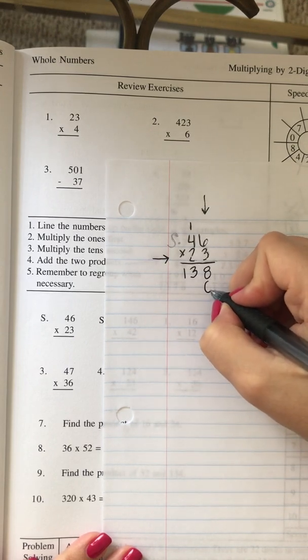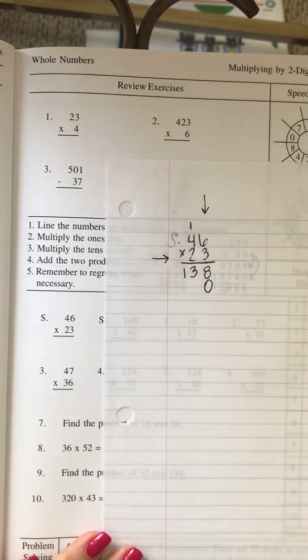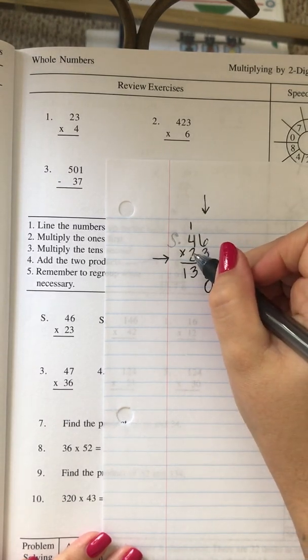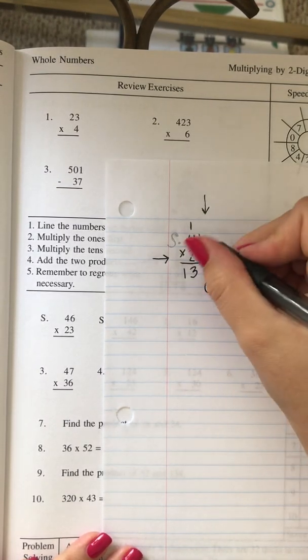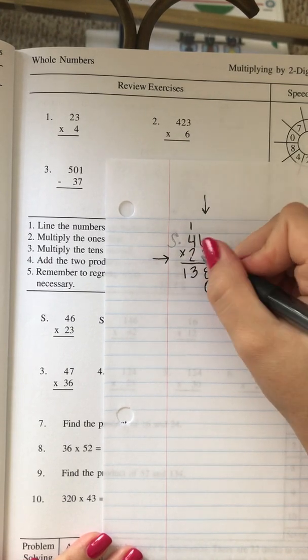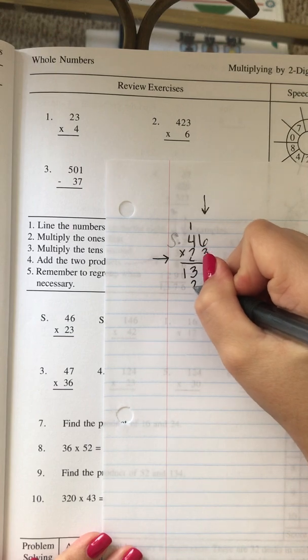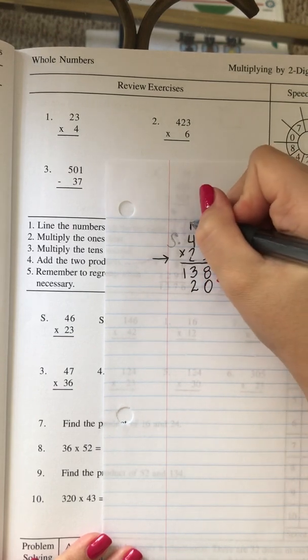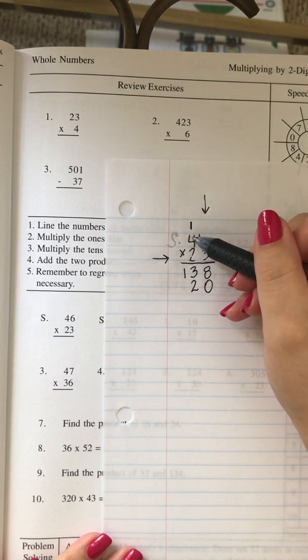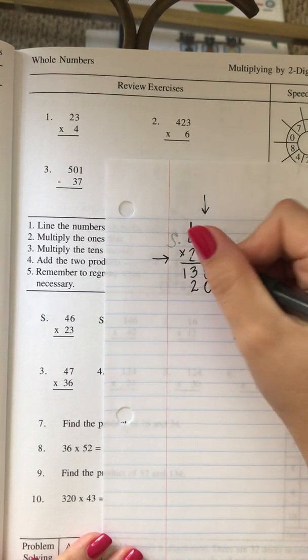So I will put a 0 here first, because we are multiplying the second row. So here we have 2 times 6. 2 times 6 is 12, so I would put the 2 and carry the 1 again. 2 times 4 is 8, plus 1 is 9.